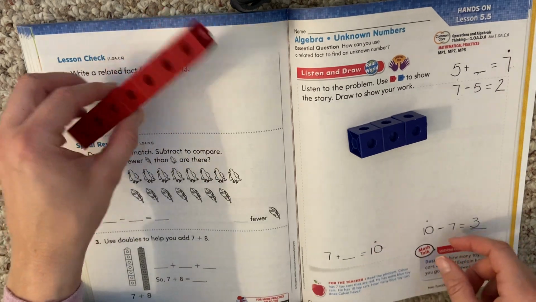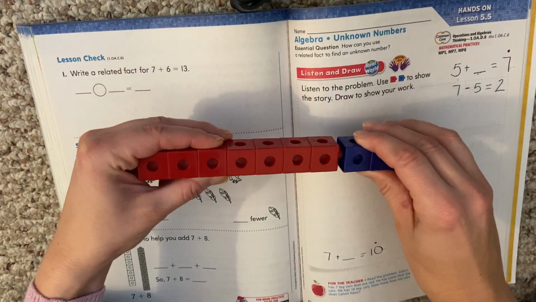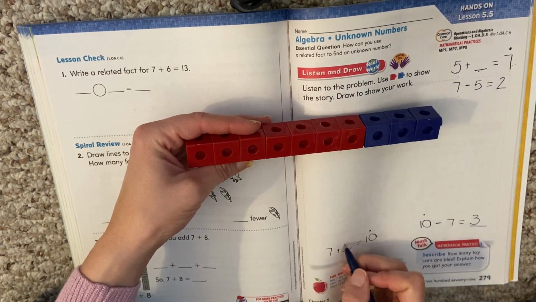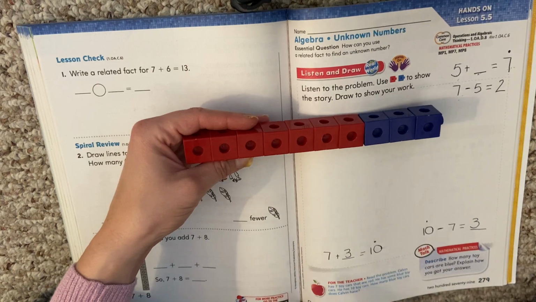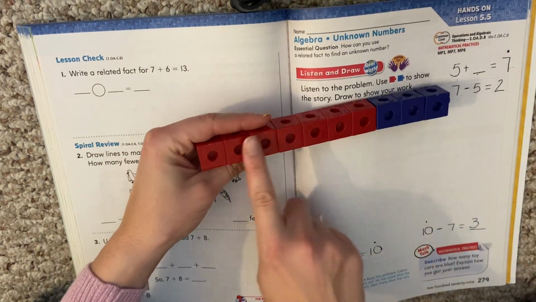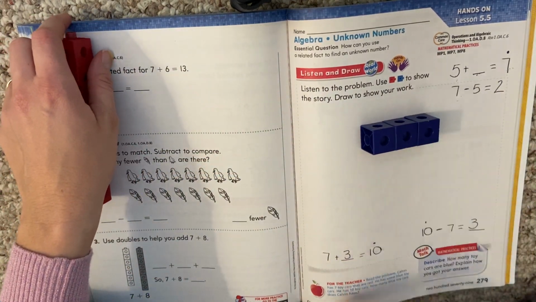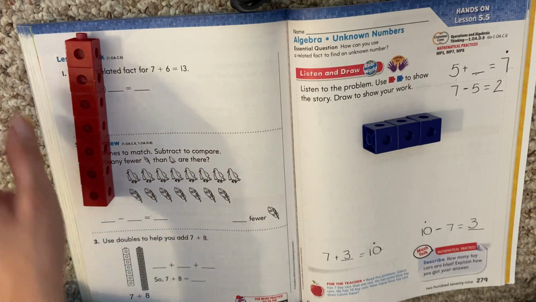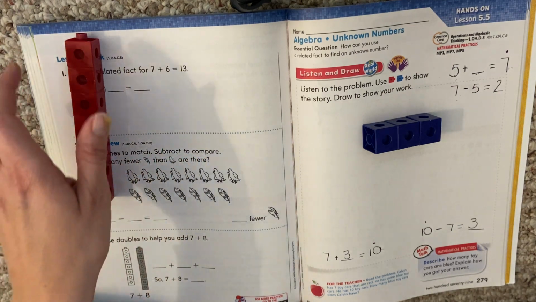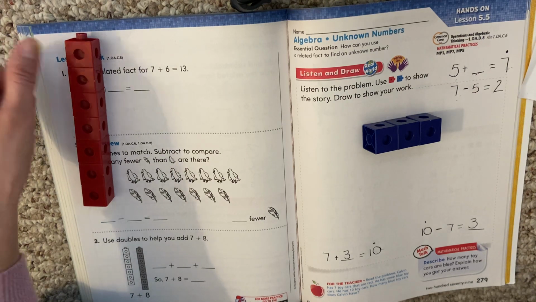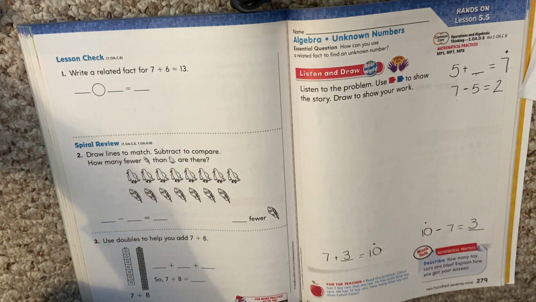So see how it goes together? 7 plus 3. See, look, 7 plus these 3 equals 10. And we found that by starting with 10, taking the 7 away, and we're like, oh yeah, there's 3 left. So our missing number is 3. So boys and girls, we are going to be doing more related facts to help us find missing numbers. So just a reminder, right? Related facts are where we use the same 3 numbers.